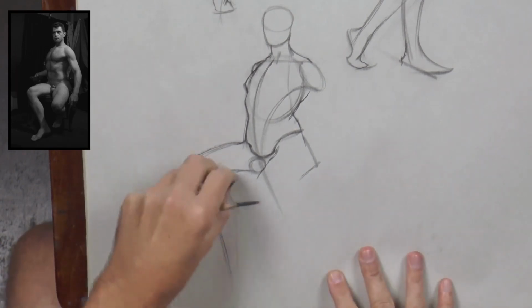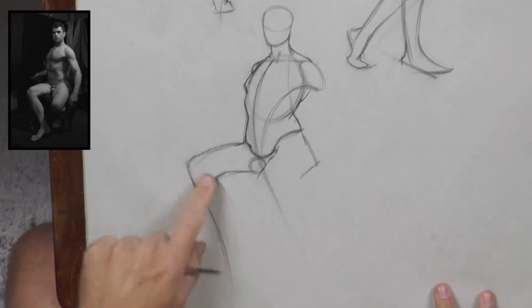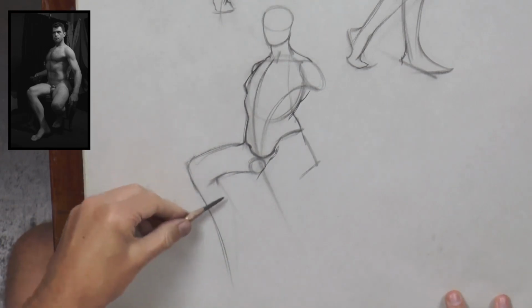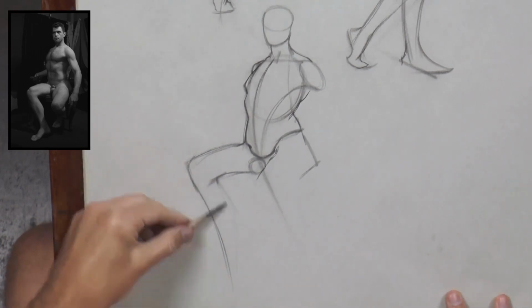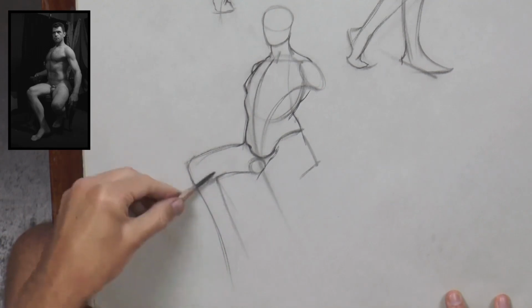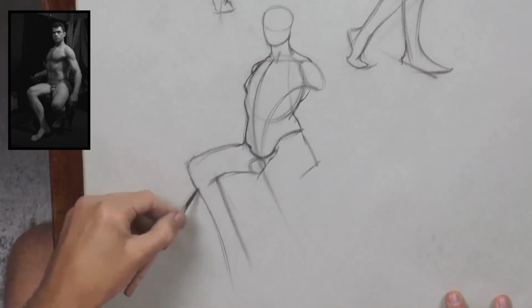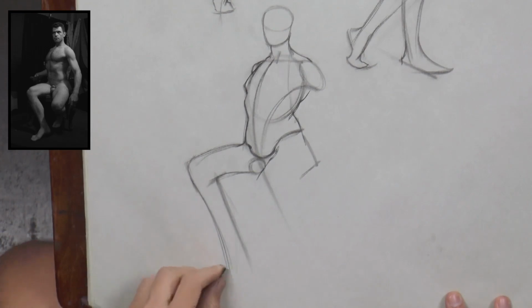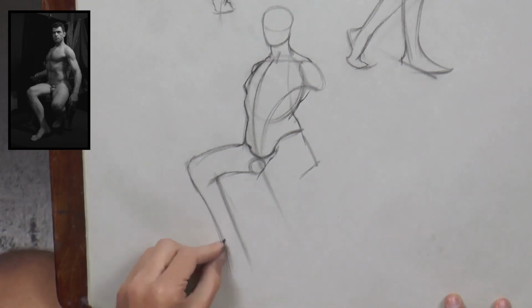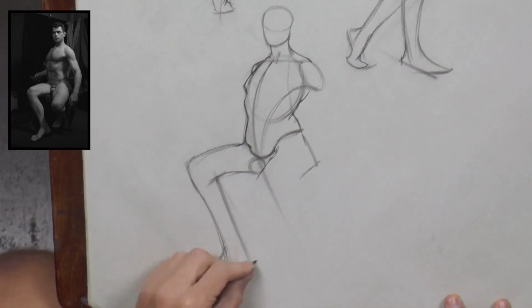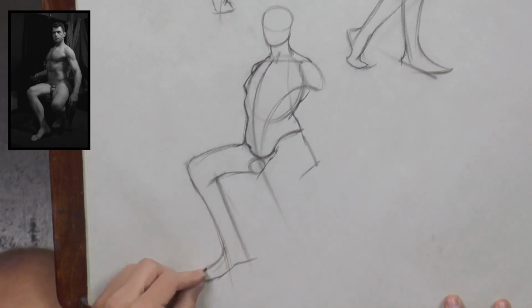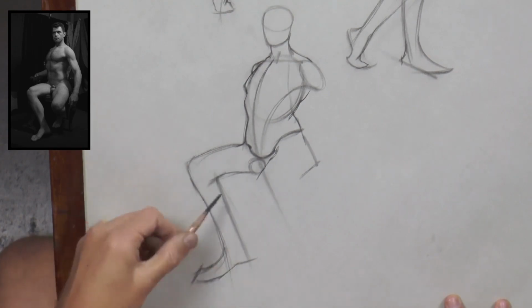Well, let's change how I did that. Rather than follow the calf, I think I'm going to start almost where the bone would sit, kind of more back this direction, and this direction down into the foot. And then come and add the calf back on.